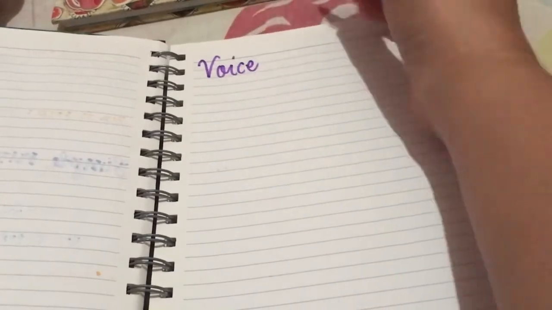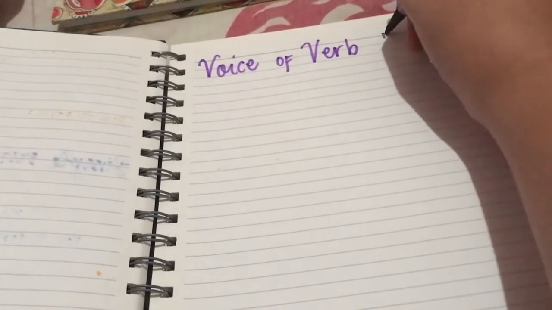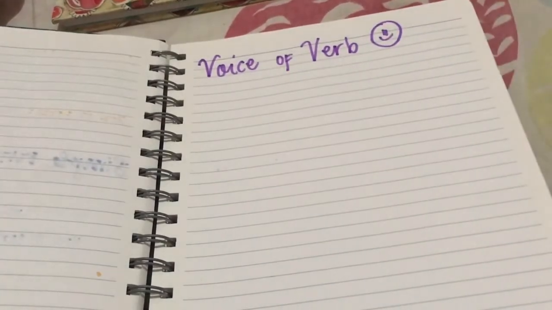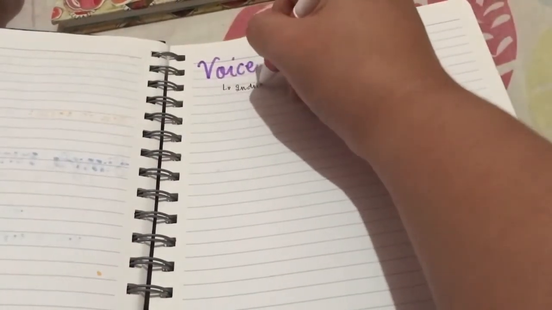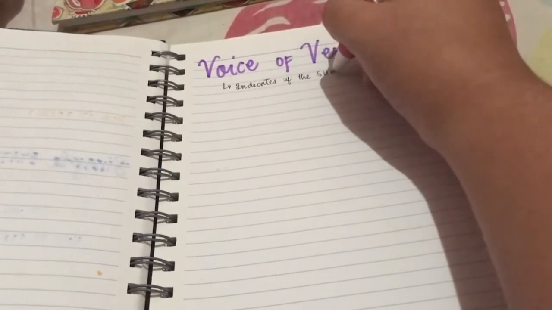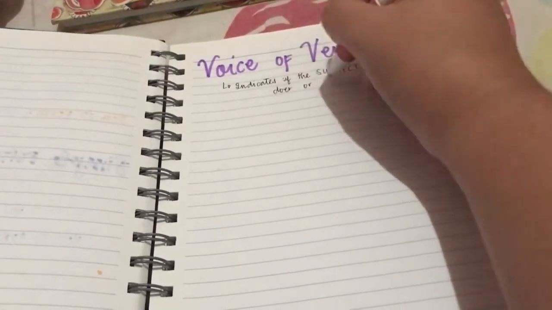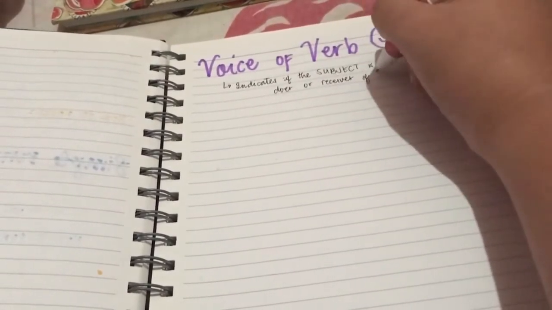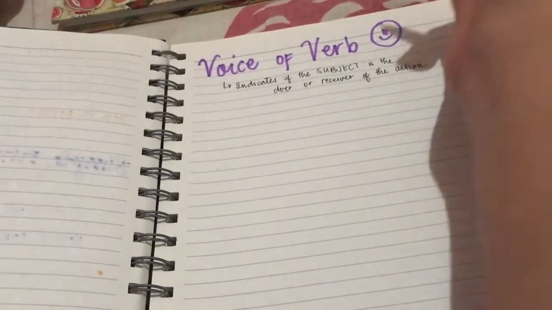Actually, I just really miss writing my notes as a student. That is why I am doing this. And I hope that somehow this would help you understand more the particular topic that is being given a creative note-taking about. So this time we're going to be talking about the voice of the verb, which indicates if the subject is the doer or the receiver of the action, as I have written there.